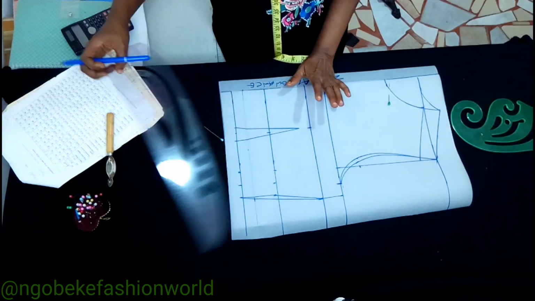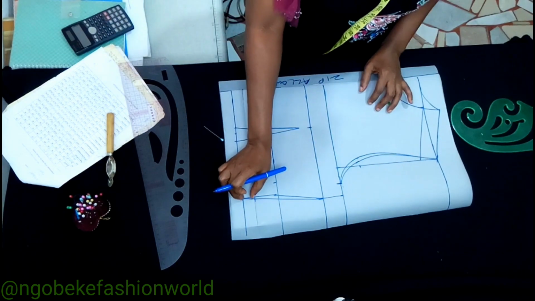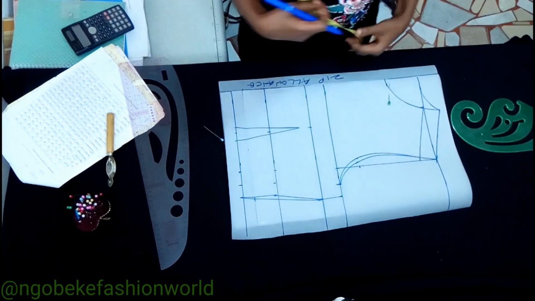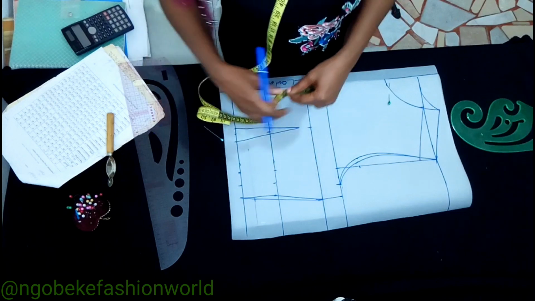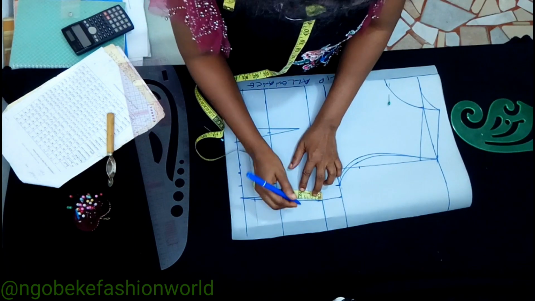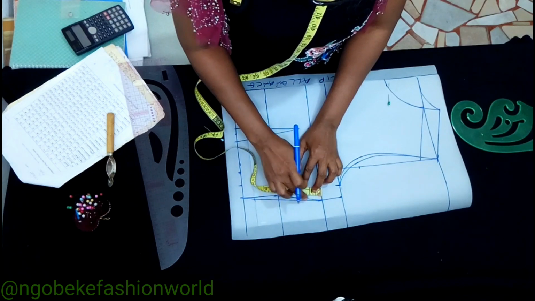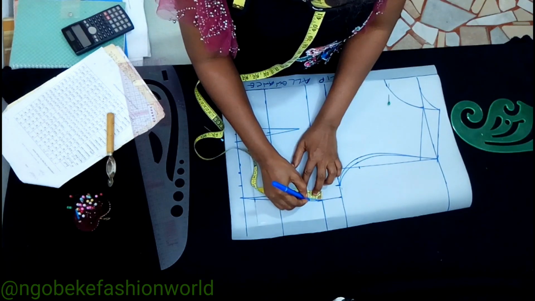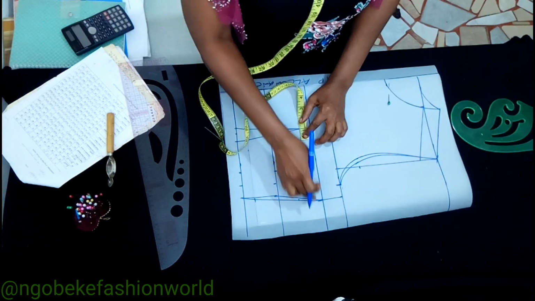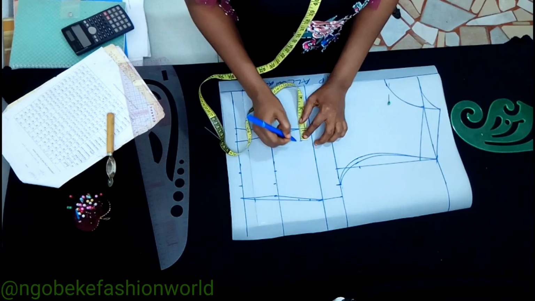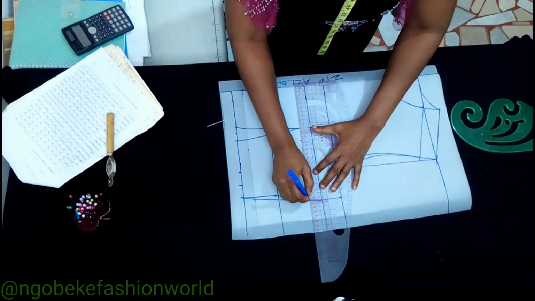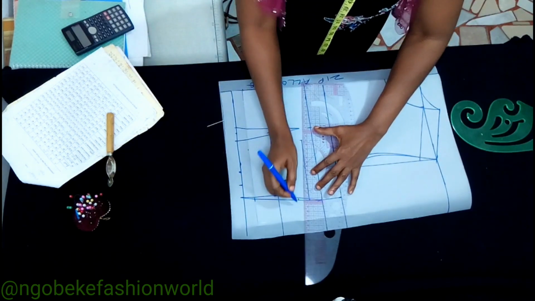Okay. So now this 1 inch that is here, we're going to transfer it to this point. So I'm going to measure down 2 inches from the bust depth, 2 inches. Then I mark 1 inch up. Then from this point, I'm going to connect it to this point, but away from the bust depth by 1 inch or even 1.5, depending. So I'm going to connect. Okay.